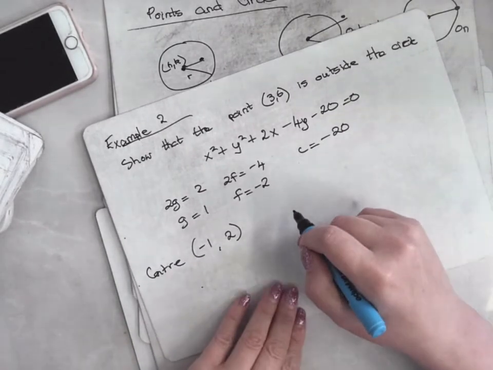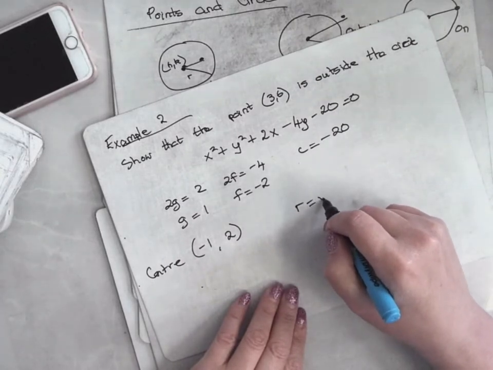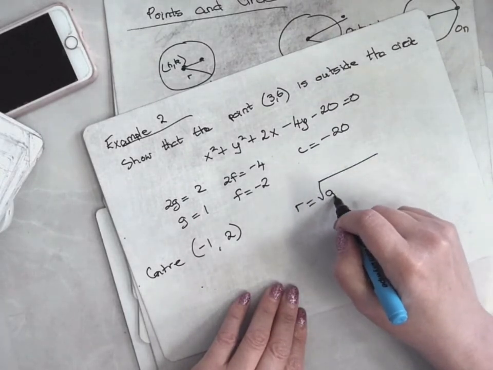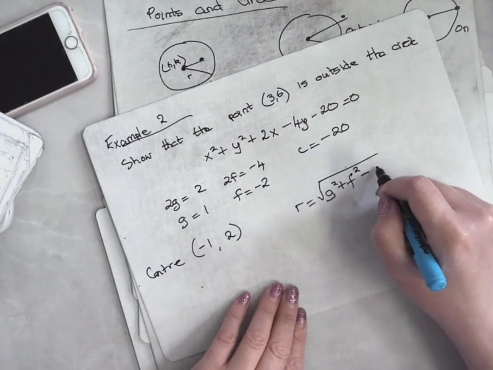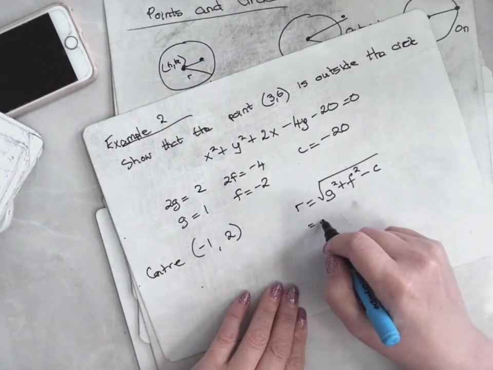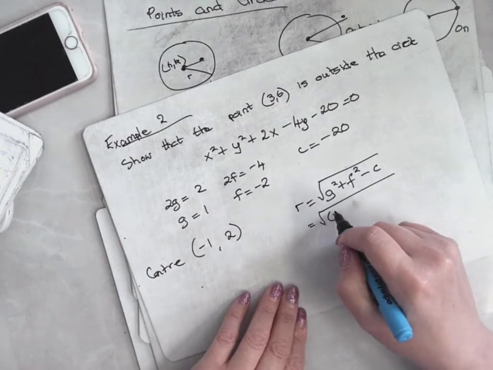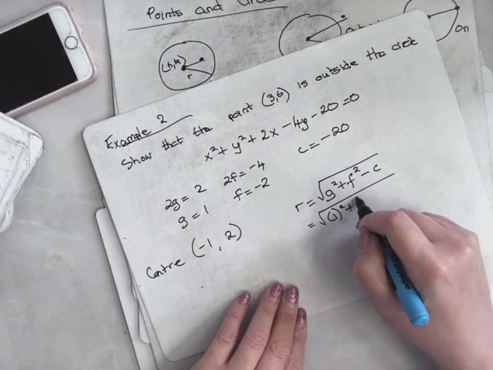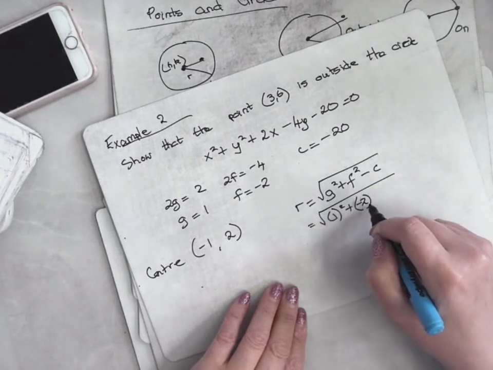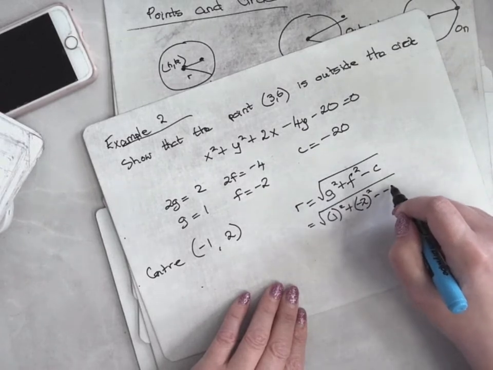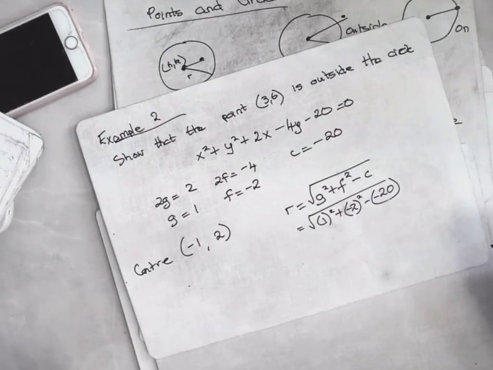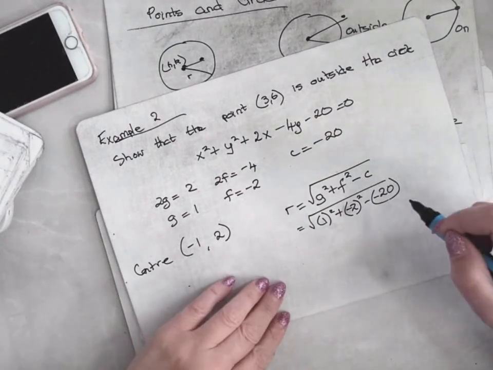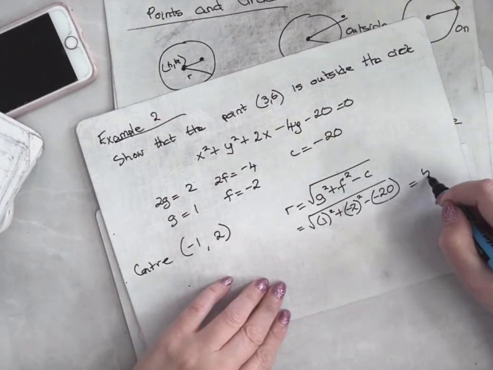And the radius is the square root of g squared plus f squared minus c. Which is the square root of 1 squared plus minus 2 squared minus minus 20. Into the calculator, press equals, that's 5 plus 20, that's square root of 25, which turns out to be 5.